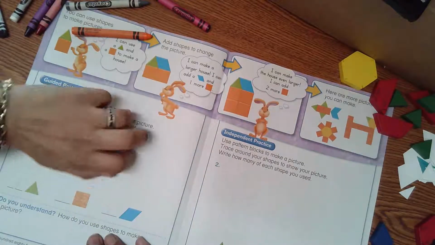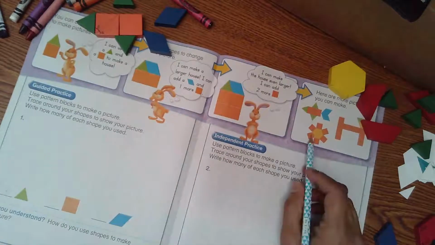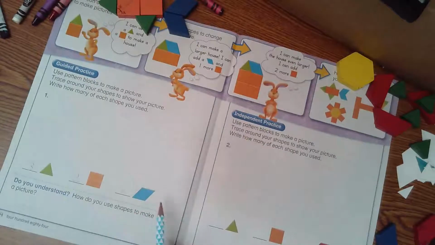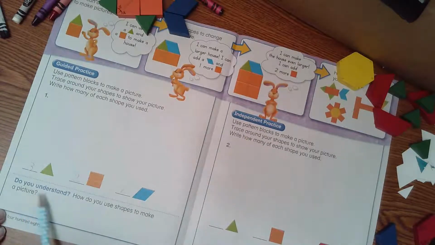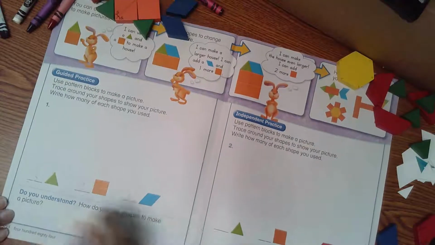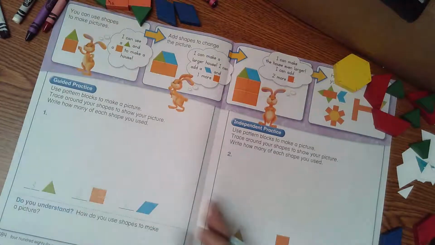Okay, you can do a different shape. You don't have to do that. You can do the flower, you can do the house, you can do the dog, you can do the boat again. All right, do you understand how you use shapes to make a picture? Yeah, we put different shapes together so they look like something, right? So how do we make the shape, what did we do? We just put the shapes together to create that picture we're looking for.